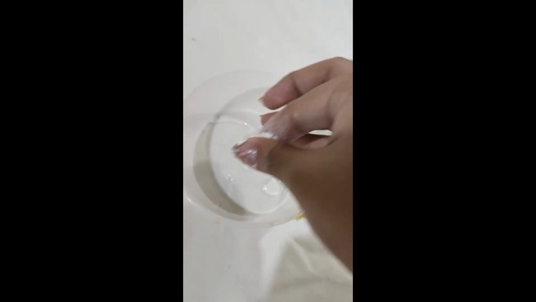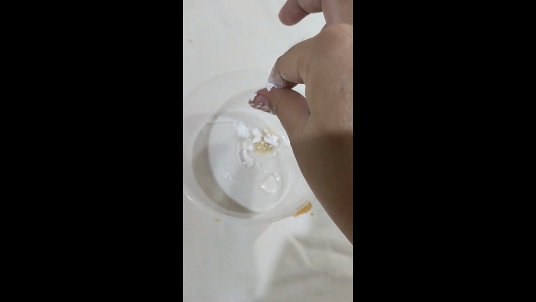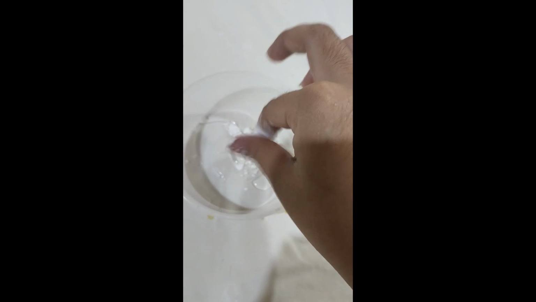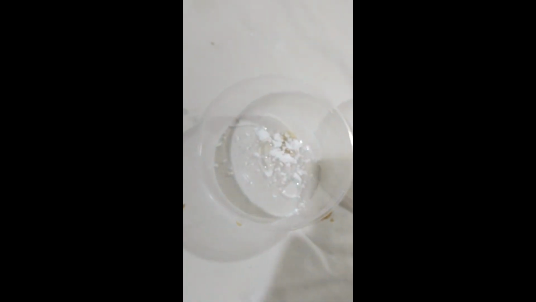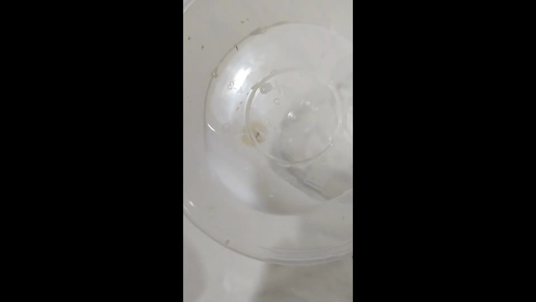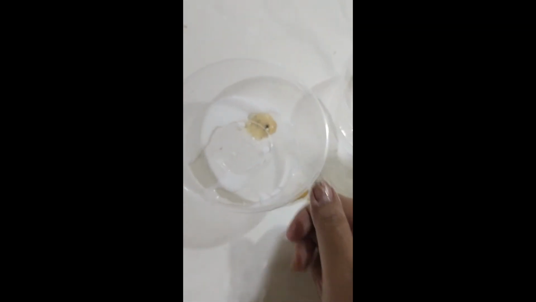And in here, I added a pinch of cornstarch into the 3 ml vinegar, and then the clear vinegar color of the liquid becomes white, so it means there was a precipitation happening. So as you can see, it became a little bit stickier compared to earlier.